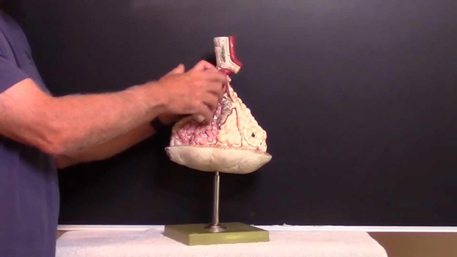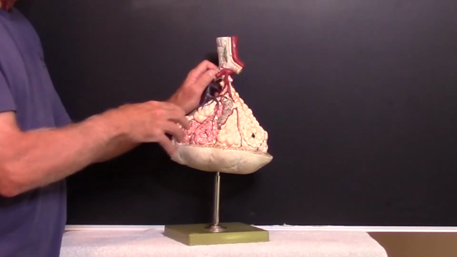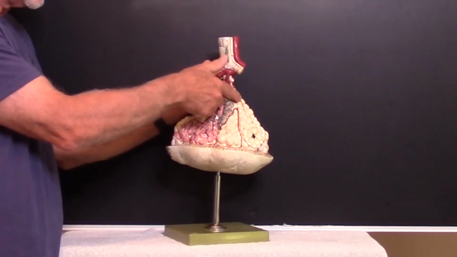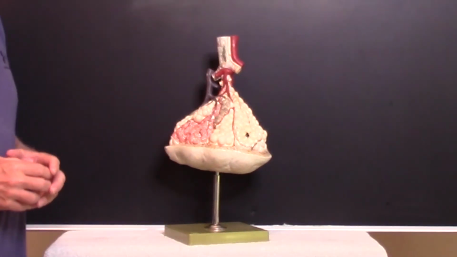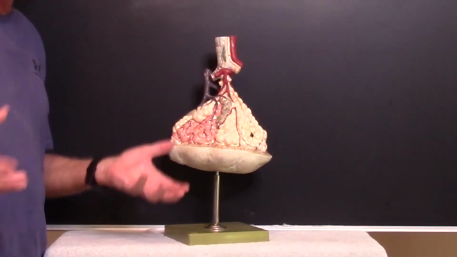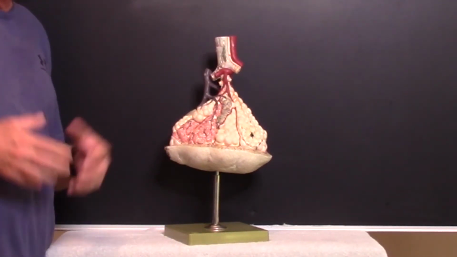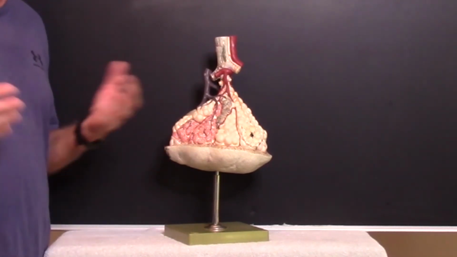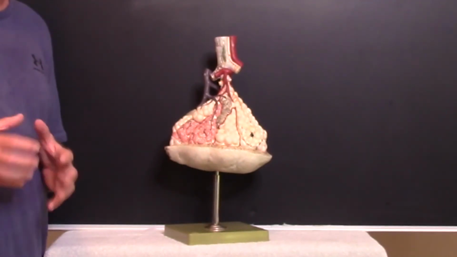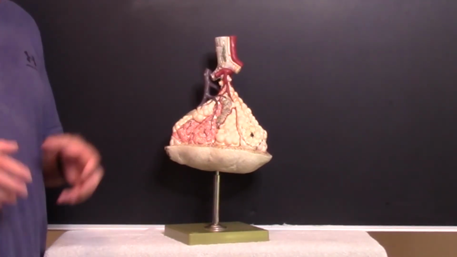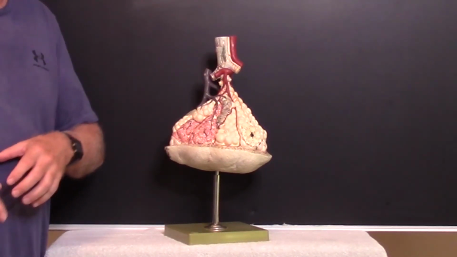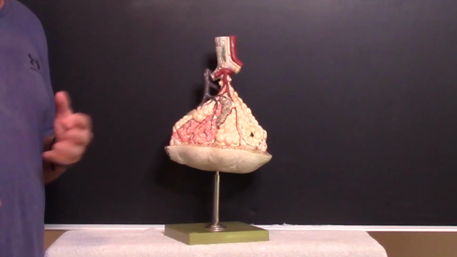The bronchioles are surrounded by smooth muscle cells that are represented as pink or salmon-colored stripes on the model. The smooth muscle cells can contract and relax to control the diameter of the bronchioles and in turn control how much air can go into and out of the lungs. So if these smooth muscle cells contract, that's bronchoconstriction, and the diameter of those small tubes gets smaller and you can only move X amount of air into and out of the lungs.